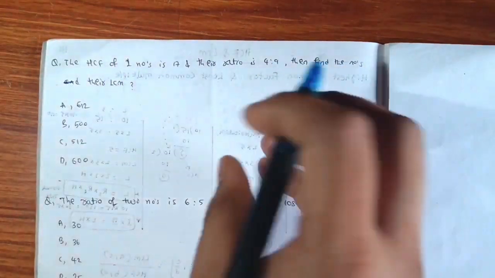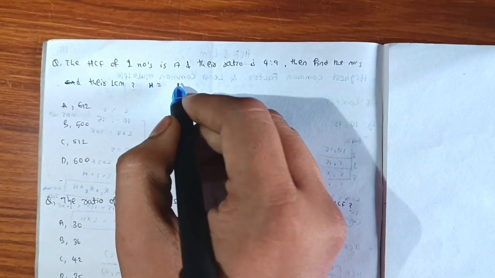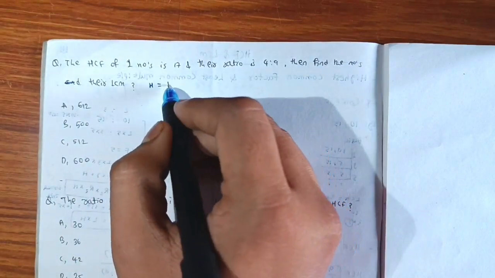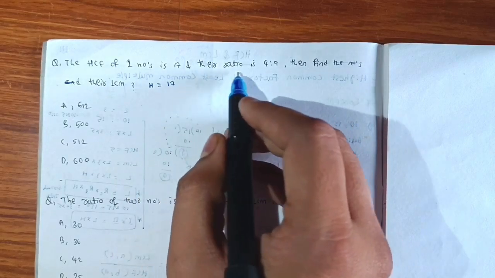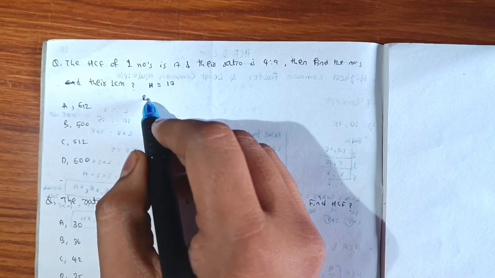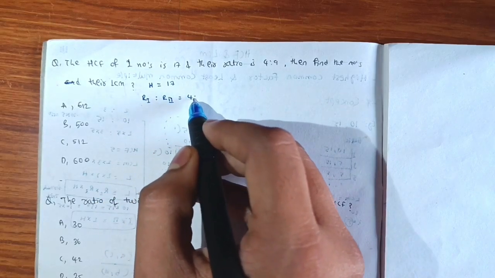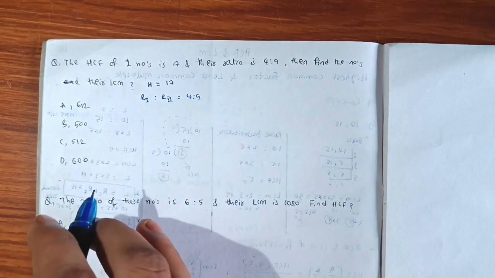Find their LCM. The HCF of two numbers is given as 17, and their ratio is 4:9, the ratio of the first to the second. We need to find their LCM.